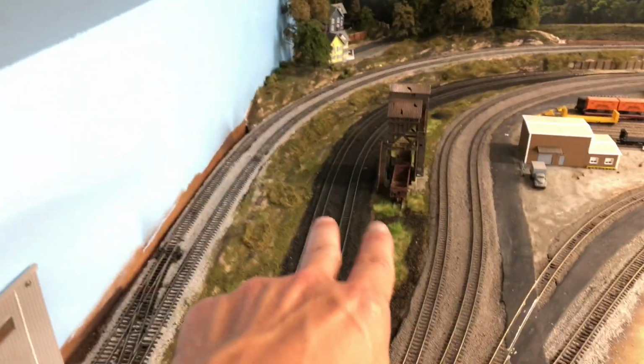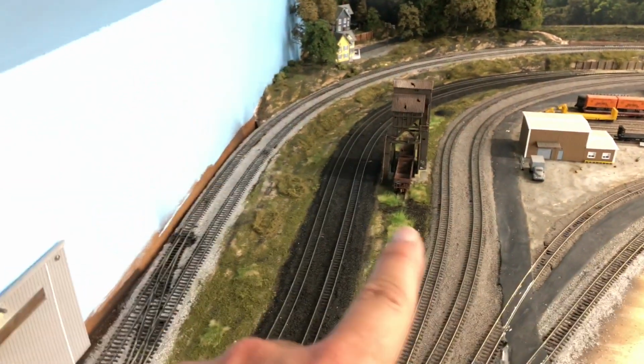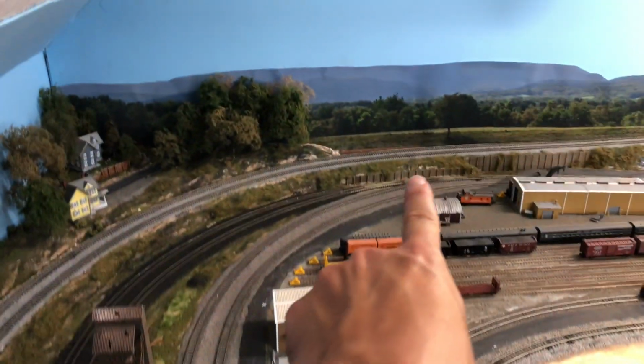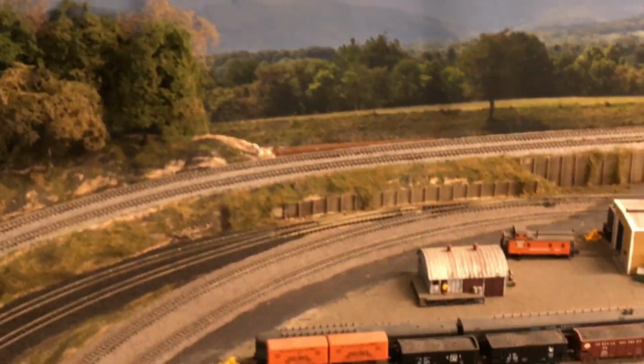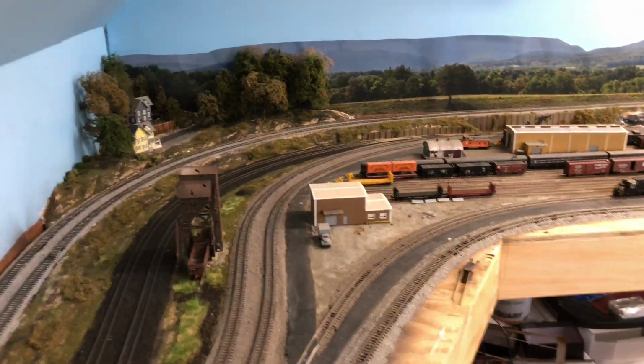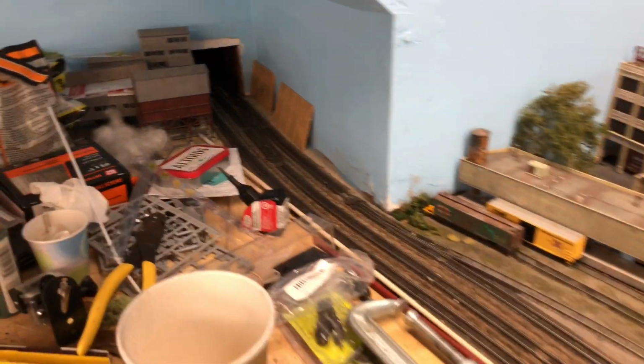So if these tracks are already occupied and there still needs to be some kind of switching, it could be accessed this way and connect back there for that. So that's that. Again, if you watch other videos on this area, you'll have more detailed information about that.